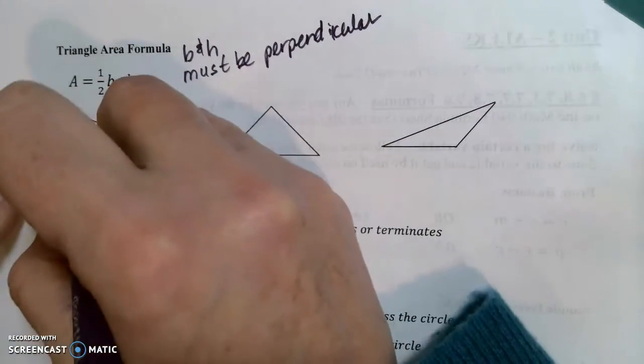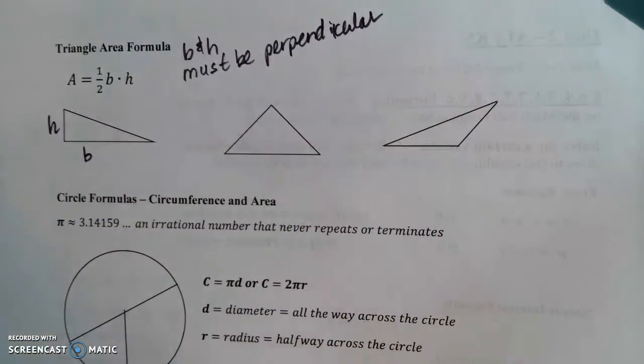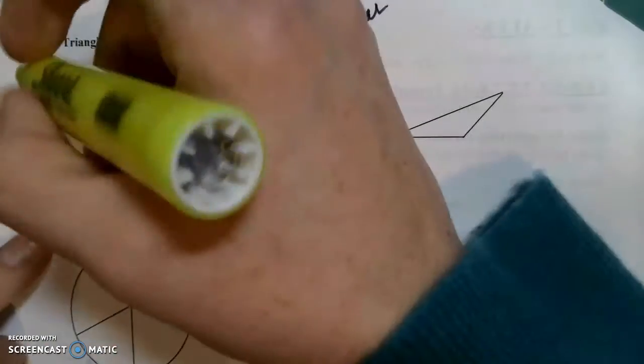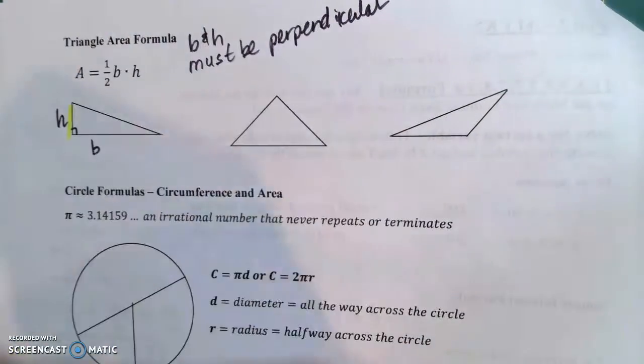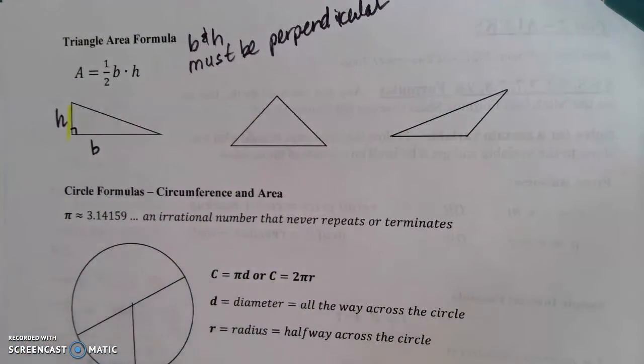So, in one instance, we have it like that, and this would be in a right triangle. So, this special triangle that has the right angle in it. So we can have a height there, and then this would be the base.